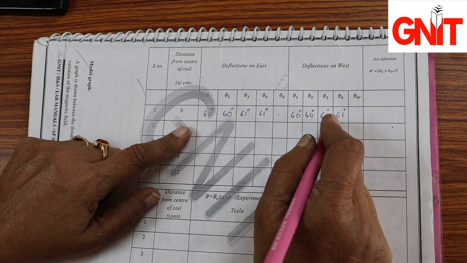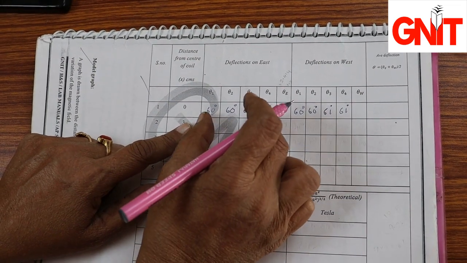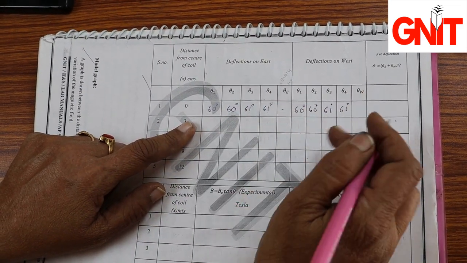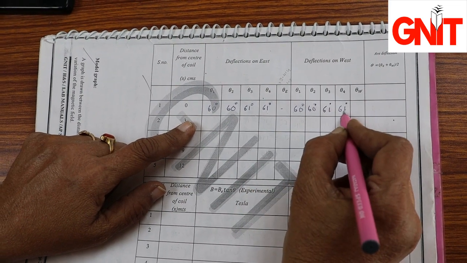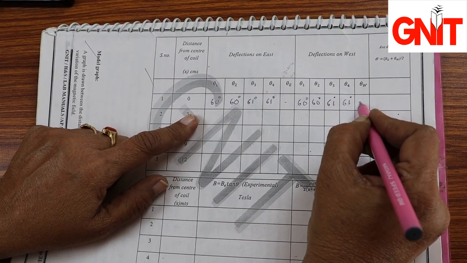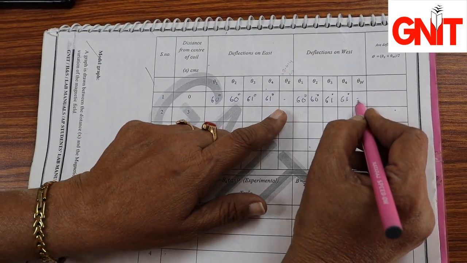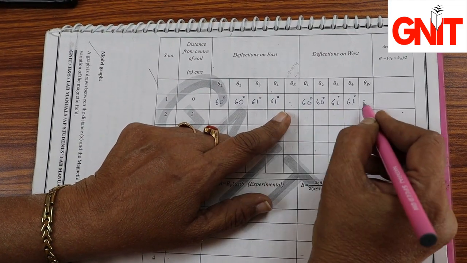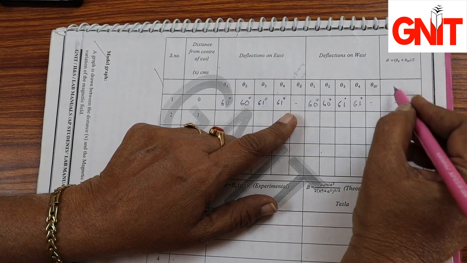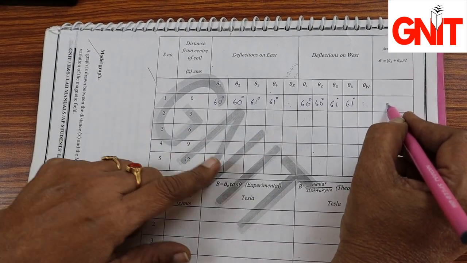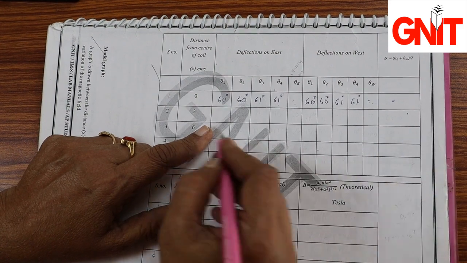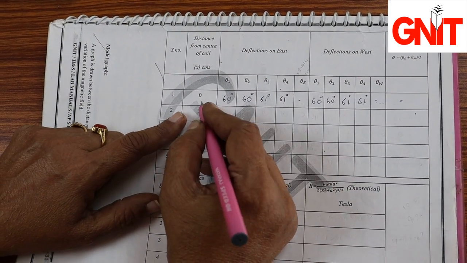It is the center, it is neither east nor west. So, same readings I am going to write down here, and I take the average of these two values. Now, this is the average value of theta east, this is the average value of theta west. I take the average of these two values and note it down here.